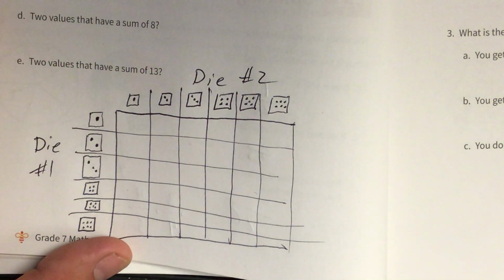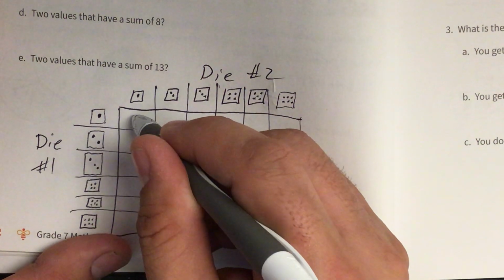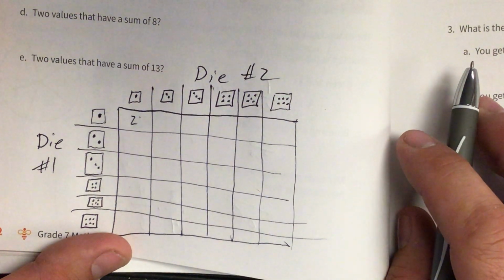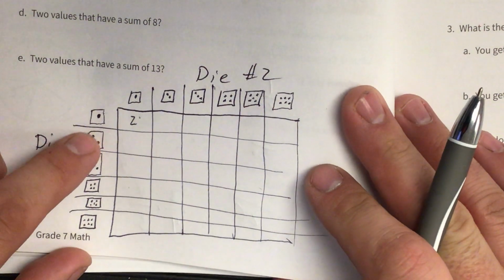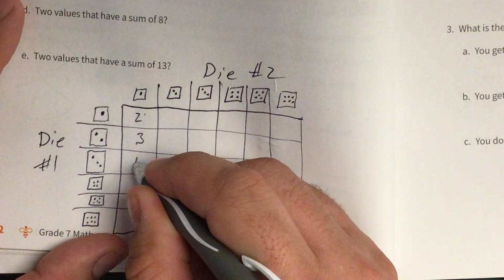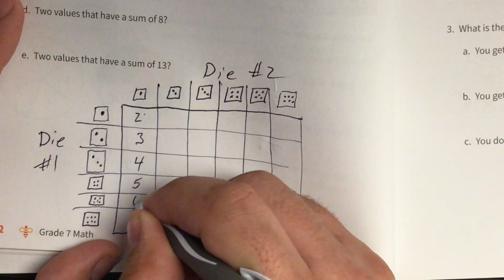All right, so this is going to show you the possibilities of all the dice. You told me the smallest I can get is 2, rolling a 1 and a 1. Okay, how about if I roll a 2 and then a 1? 3 then a 1. 4 then a 1. And I'm just adding dice together.